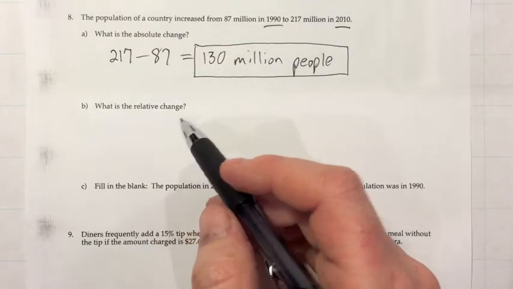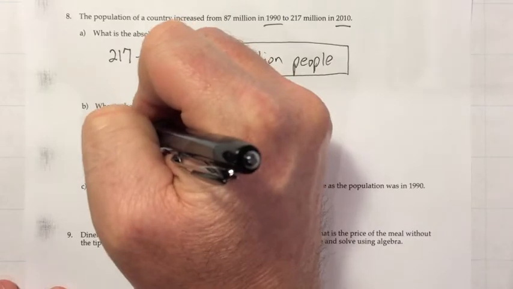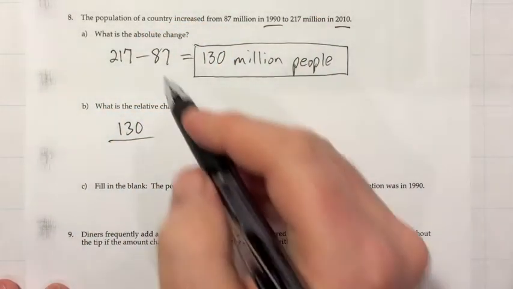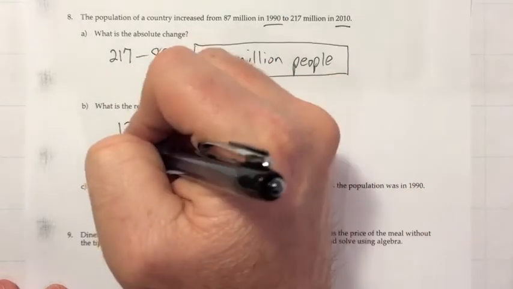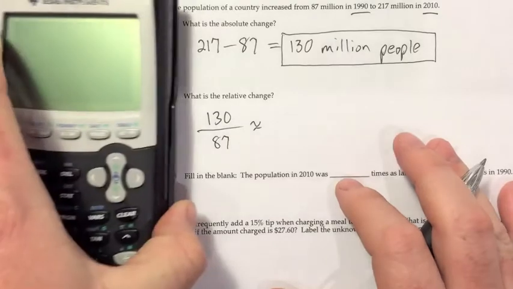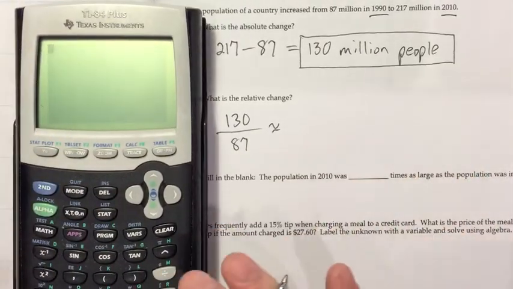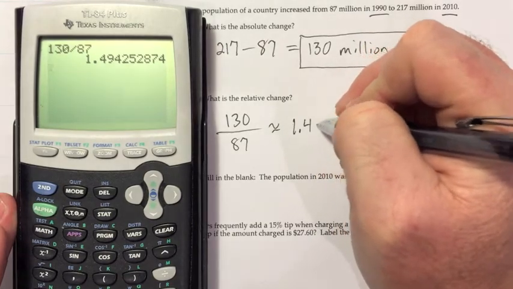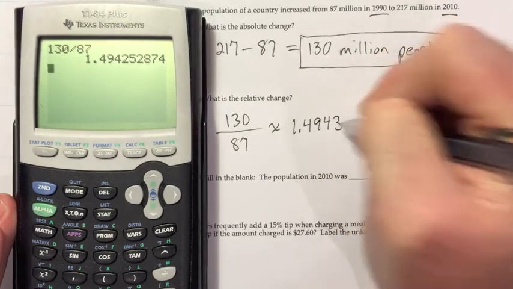For what is the relative change, you take your absolute change, which is 130, and then you divide that by the older number, which was the 1990 number, which was the 87. So that's typically going to be messy, so I'll bring in the calculator for that. 130 divided by 87. So like 1.4943, let's say.